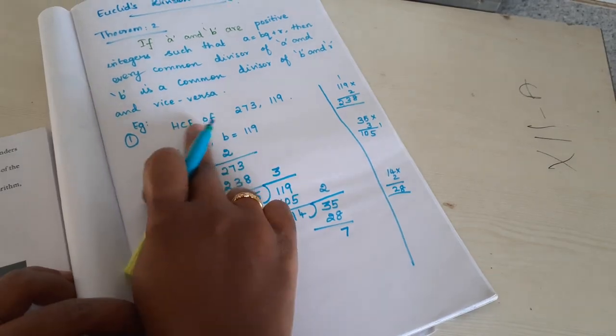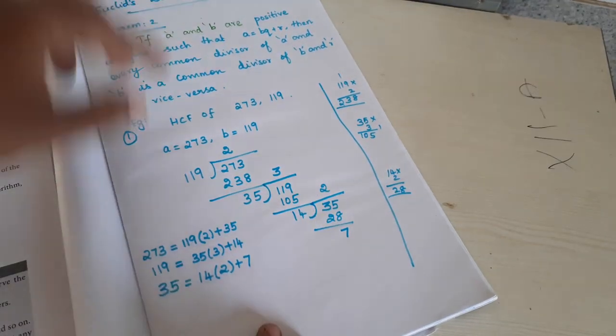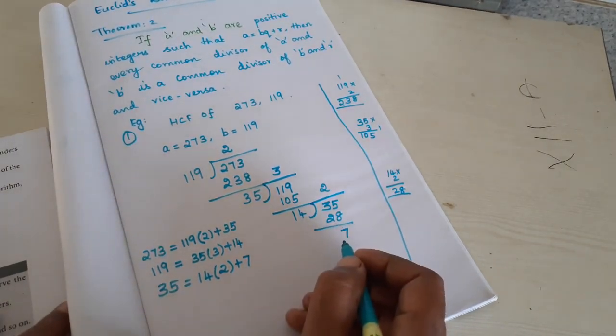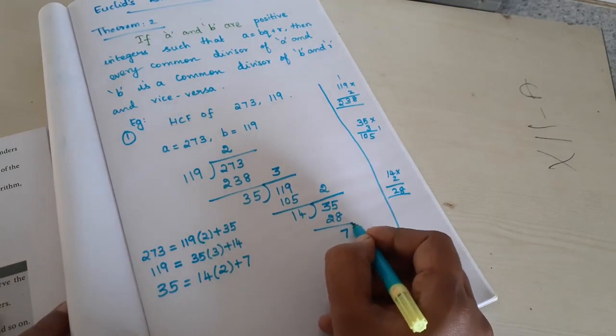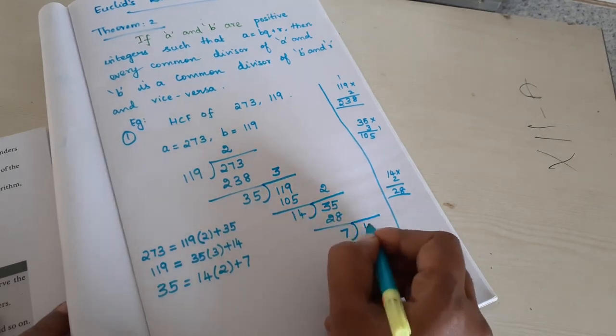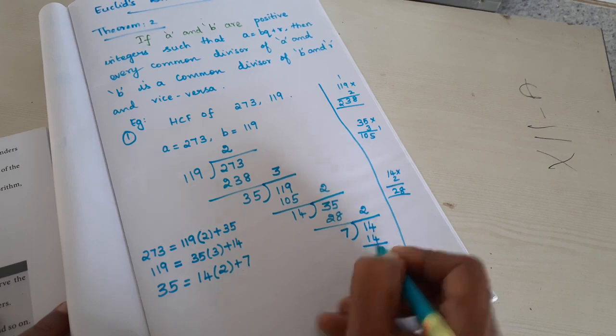Okay. This is the method of the division algorithm. Algorithm means a step-by-step procedure for finding the HCF of two given numbers. It's a very interesting problem. Then the remainder becomes the divisor and the previous divisor becomes the dividend. Now 7 2s are 14. Now we got the remainder 0.